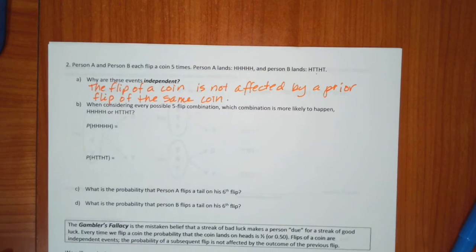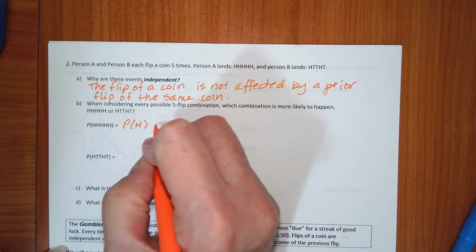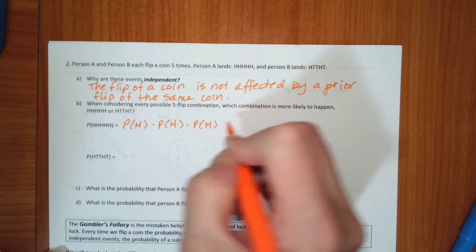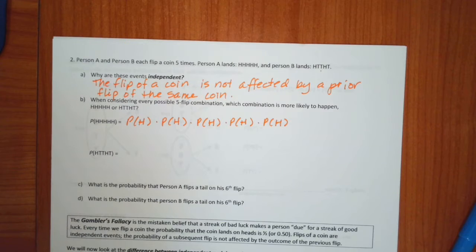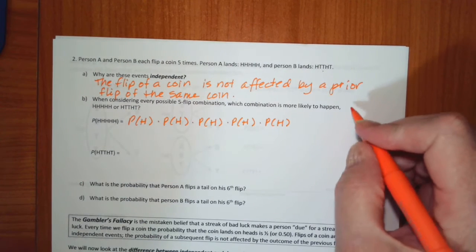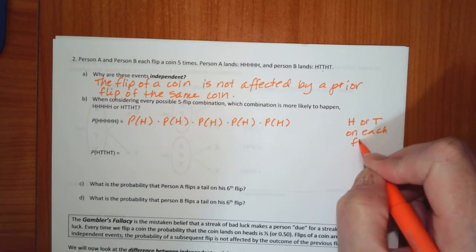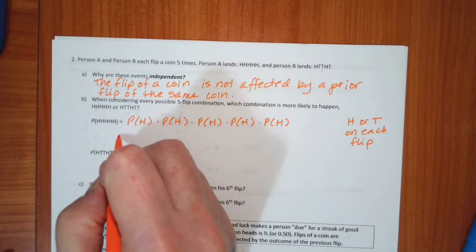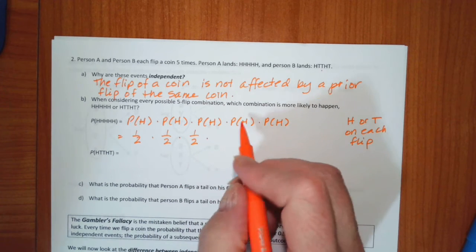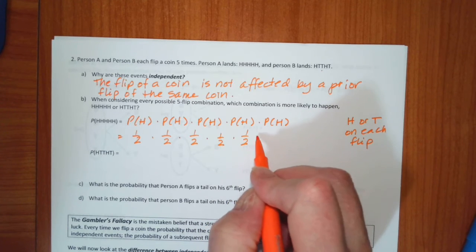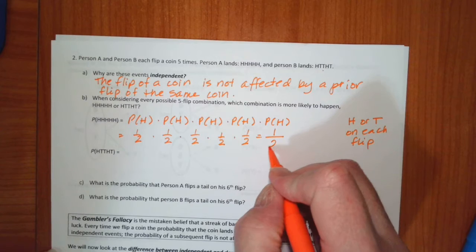So if I want the probability of 5 heads in a row, then really what that means is head and head and head and head and head, which means this is the probability of a head times the probability of a head, and so on, five times. Now, we know from prior experiments that on each flip you can either have a head or a tail. So the probability of a head is 1/2 times 1/2 times 1/2 times 1/2 times 1/2, and if we multiply those numerators, 1 times itself any number of times is 1. 2 times 2 times 2 times 2 times 2 is 32.